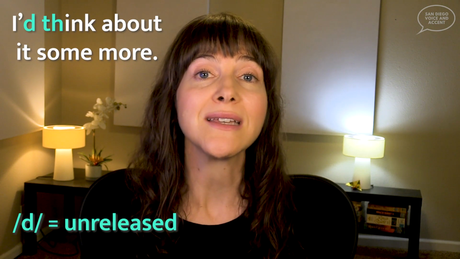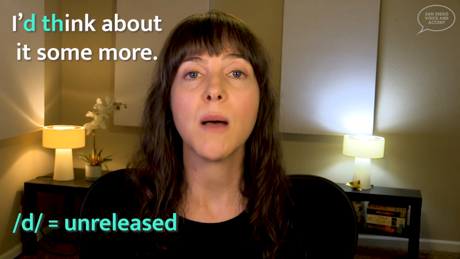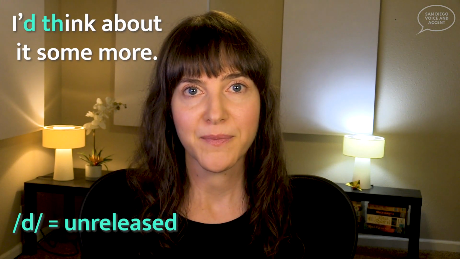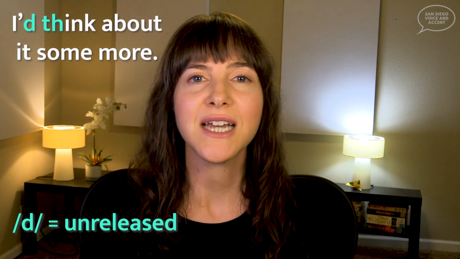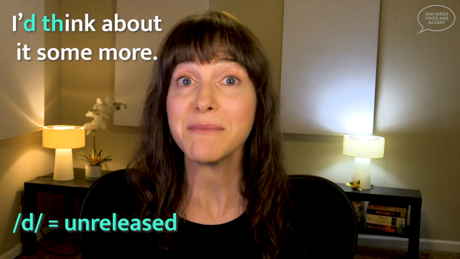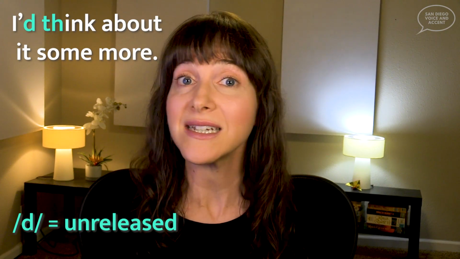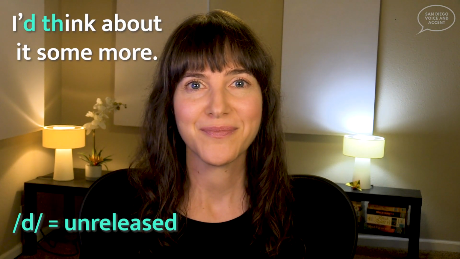This is an unreleased D consonant, so you should feel that the tongue tip comes between the front teeth. Then the top part of the tongue touches the back of the upper front teeth to stop the airflow, to make the D sound. Then the tongue transitions immediately to the TH sound.